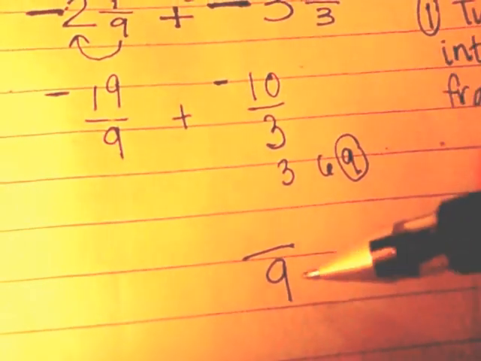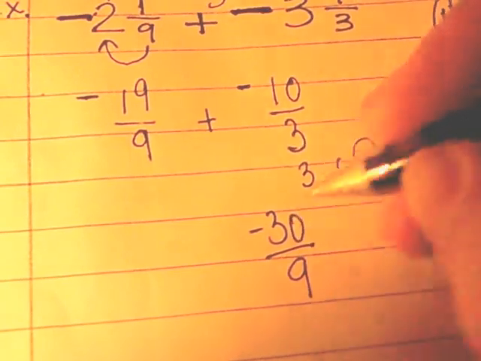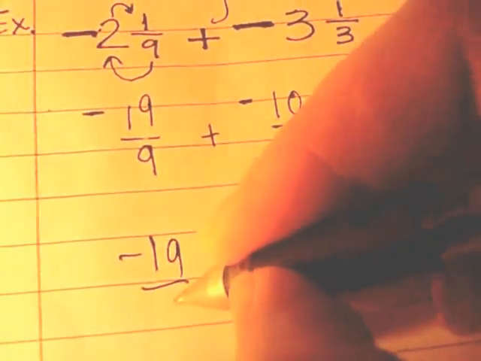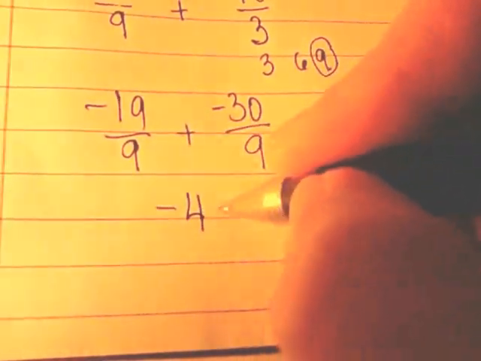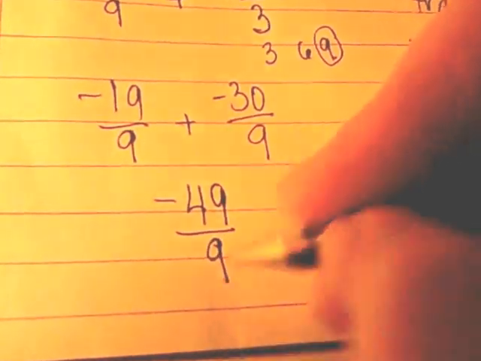So 3 times 3 is 9, so 10 times 3 is -30. We're going to add that to the -19 over here, and our signs are the same, so we find the sum. -19 and -30 is -49, and then 9 and 9, so there we go.